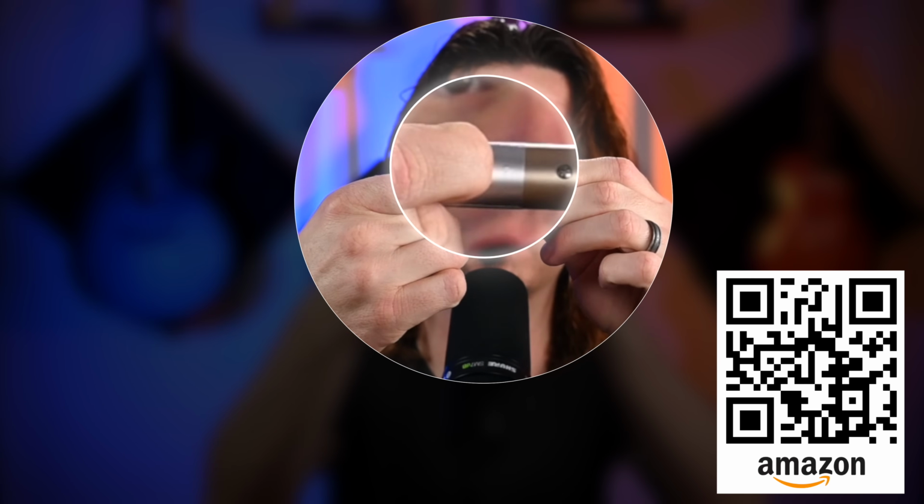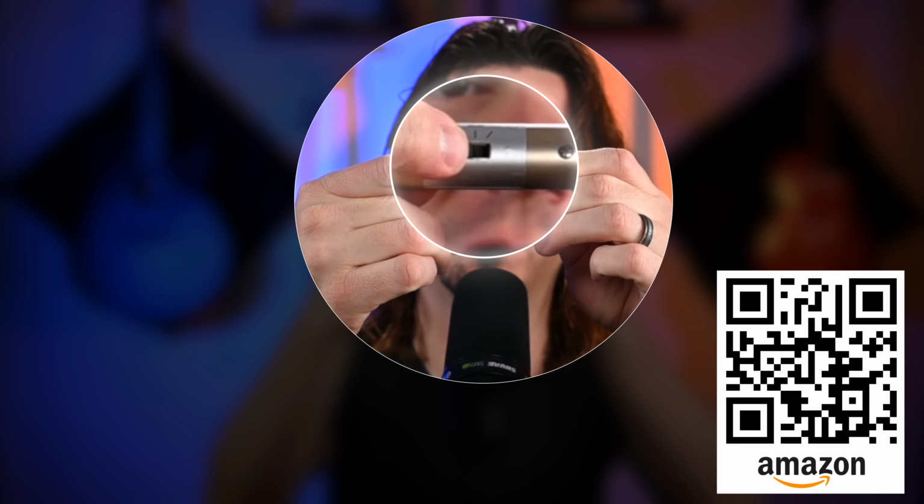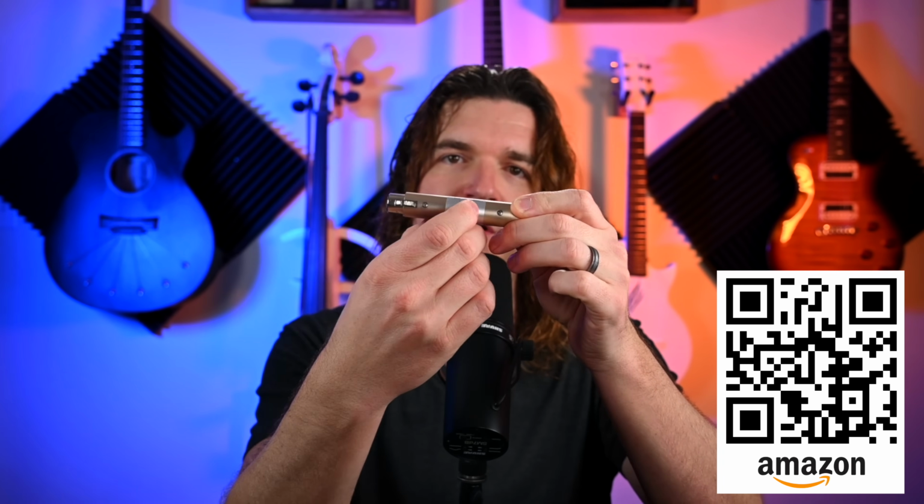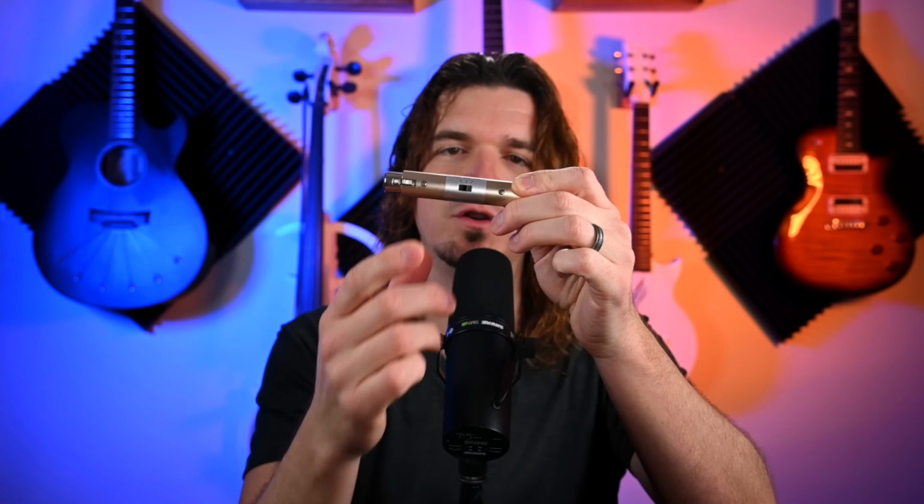This one's actually really cool. It has a switch right here, and you can switch it from 20 decibels, 30 decibels, or 40 decibels of quieter signals. So it'll attenuate, or turn the signal down, by a certain number of decibels. That can be great if you are clipping too much. Those are great options to turn the signal down.